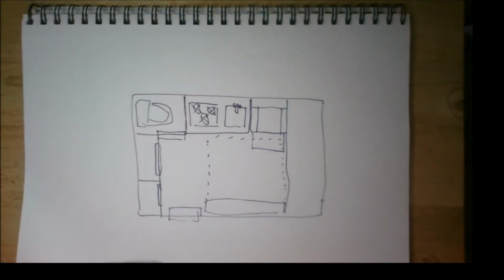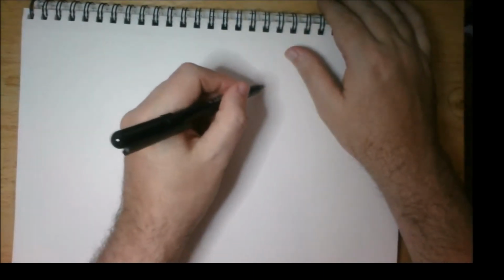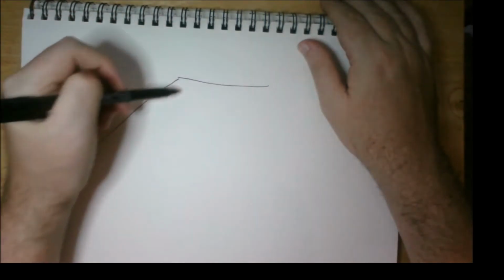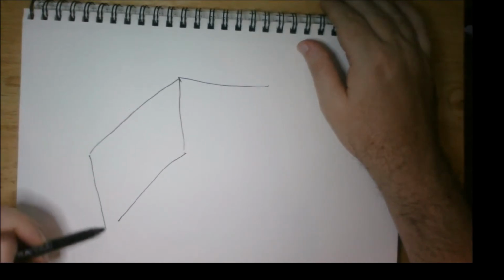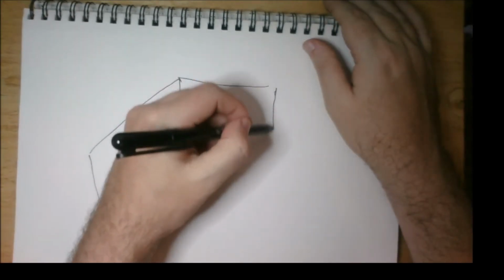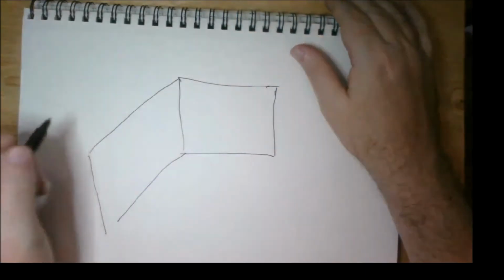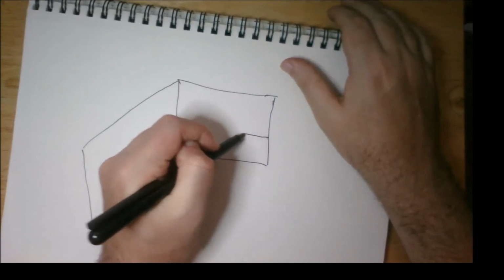For the 3-dimensional view, I'm starting by looking at the rear of the camper here. Alright, let me just sketch out the walls. So that's the rear wall, that's the side wall. I'm going to try and do this 3-dimensionally to give you a sense of how these things are actually going to be laid out. So against the rear wall here, it's going to be a small couch.